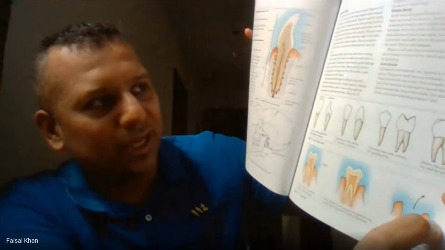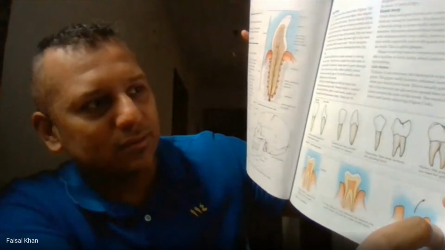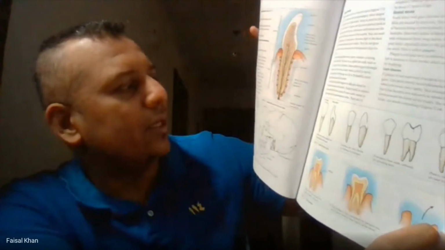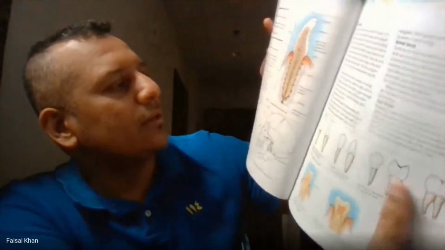Okay, the action of the plaque and the acid and gum disease. Okay, so we practiced that. Make sure that that's on this section here.